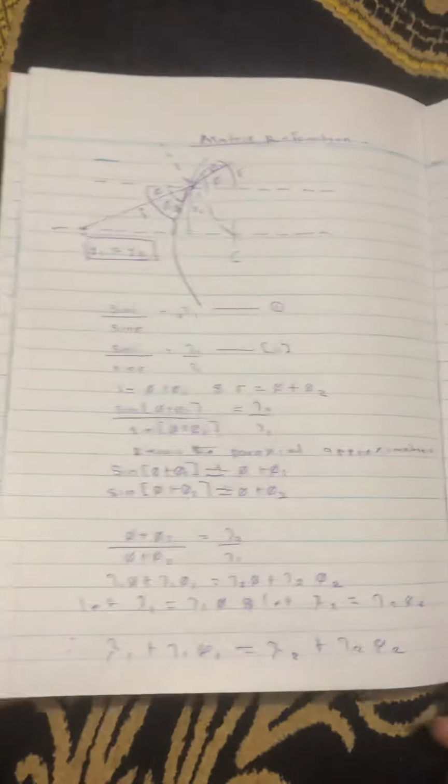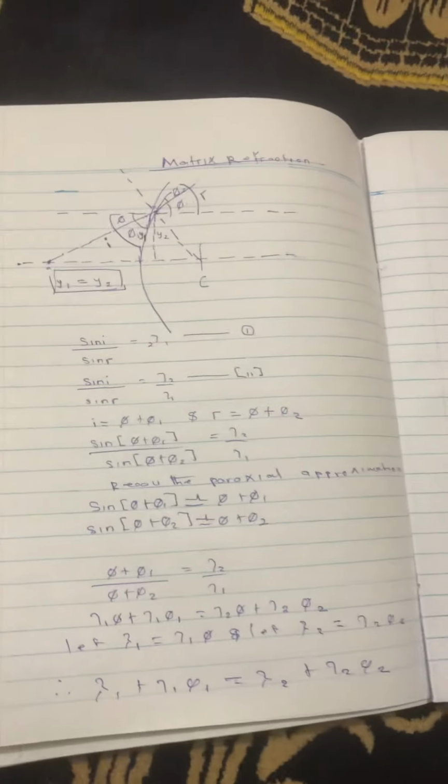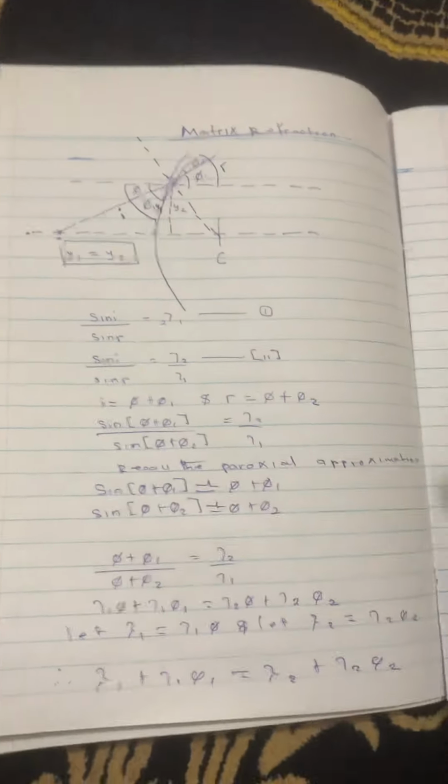Then we can now continue. We make λ2 the subject of the formula. Then we have μ1 θ1 minus μ2 θ2 plus λ1.